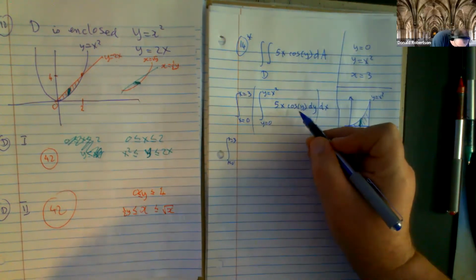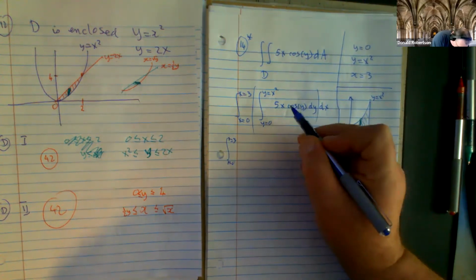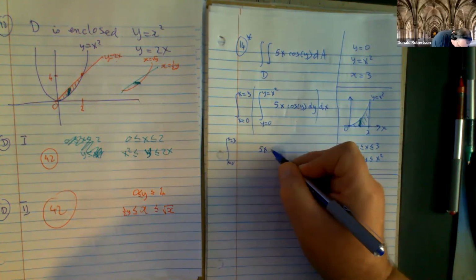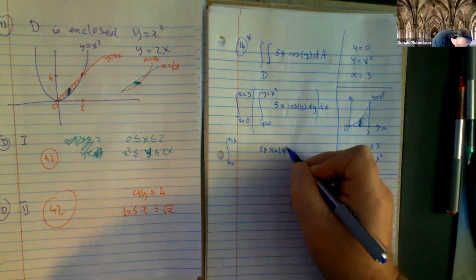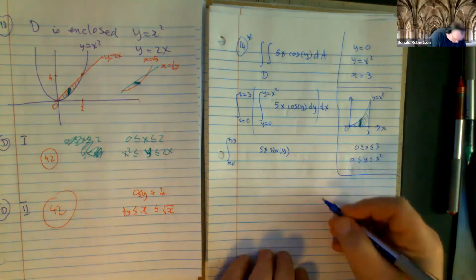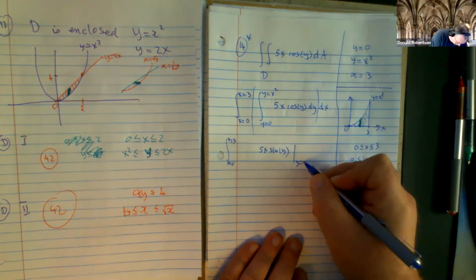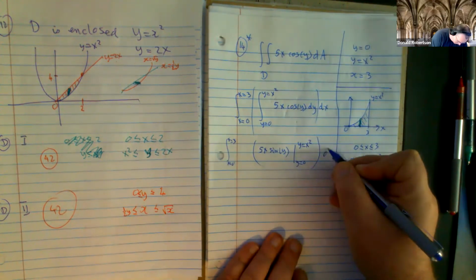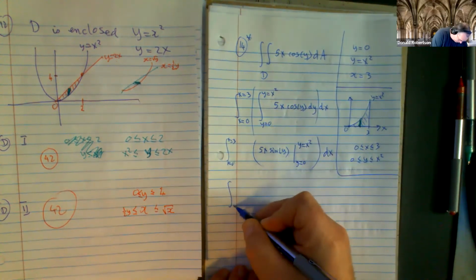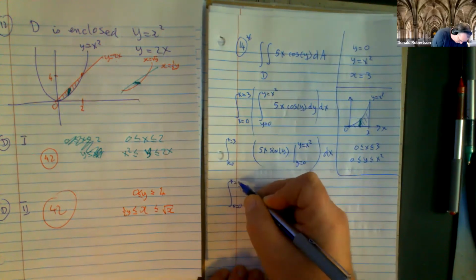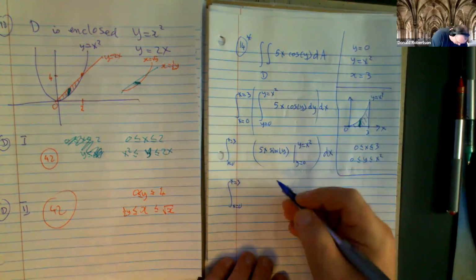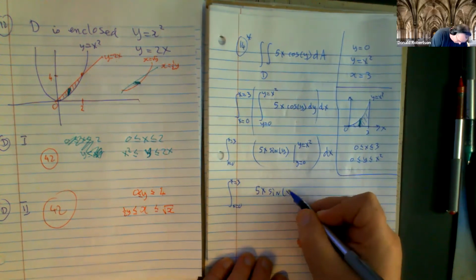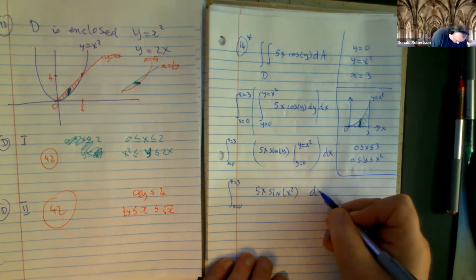If you integrate 5x cosine of y with respect to y, don't you just get 5x sine of y? Right? Nothing too weird going on. Y equals 0 to x squared. If you plug in x squared instead of the y, take away nothing, you get that guy.